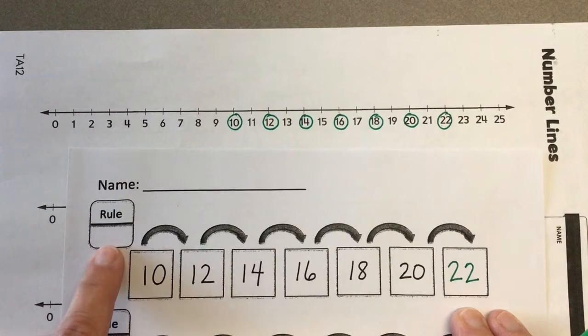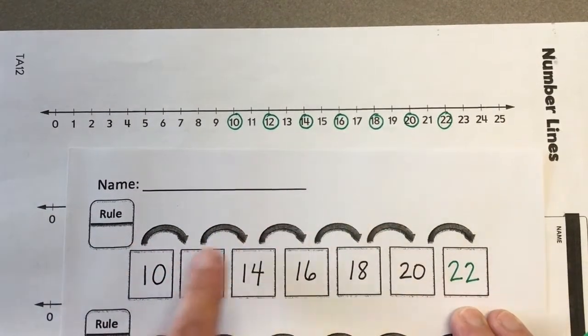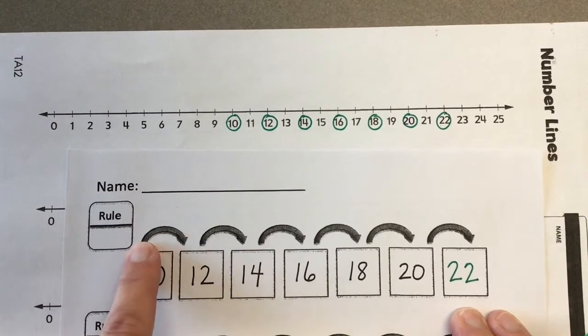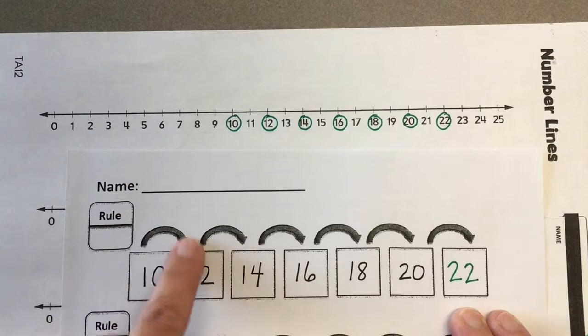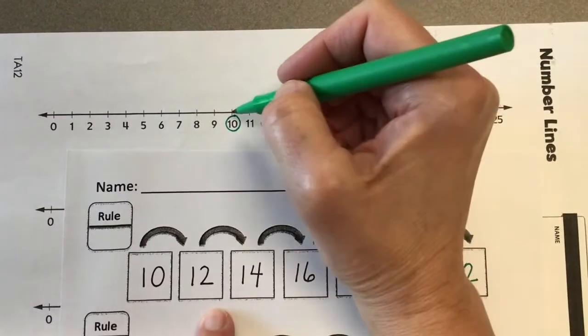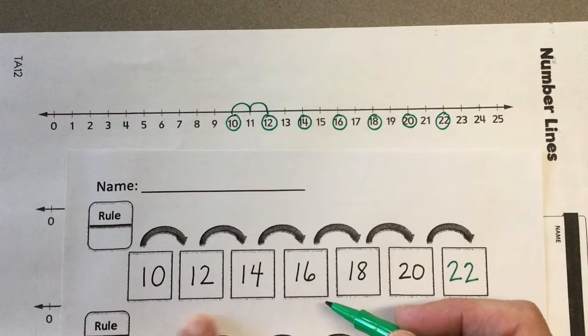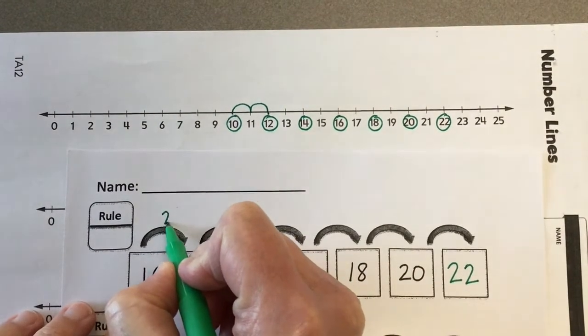To figure out the rule, I'm going to have to count the hops between each of the circled numbers because I want to know how many hops I had to take to get from 10 to 12. How many hops do I have to take to get from 12 to 14? So if I start at 10 and I hop 1, 2, it took 2 hops.